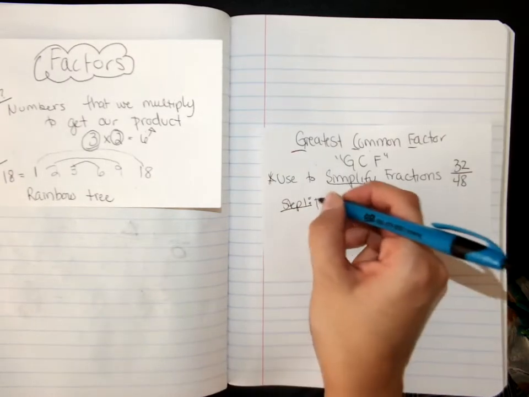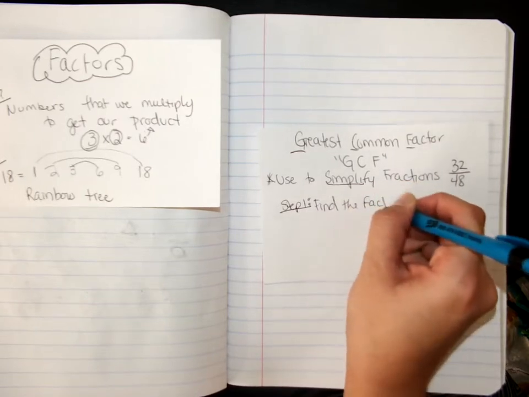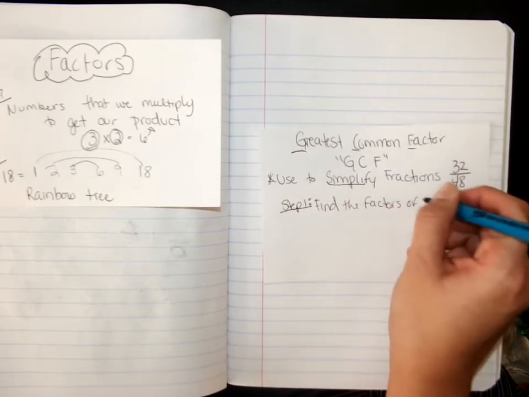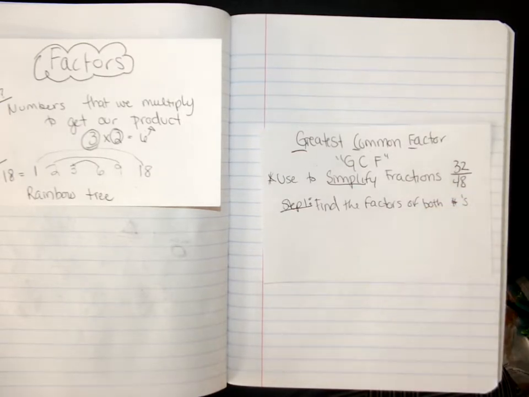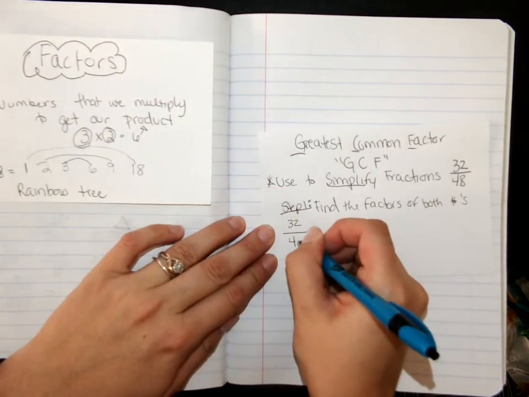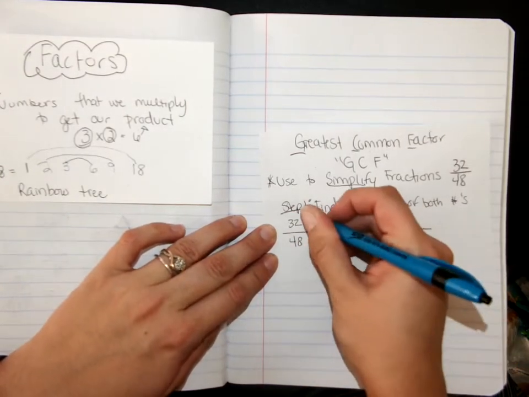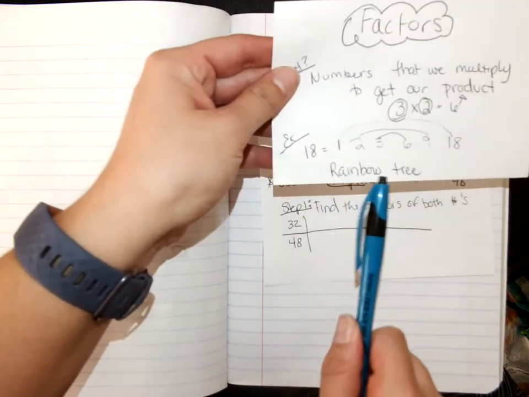First, I'm going to find the factors of both numbers. So I'm going to write all my factors for both numbers using the method of our rainbow tree.